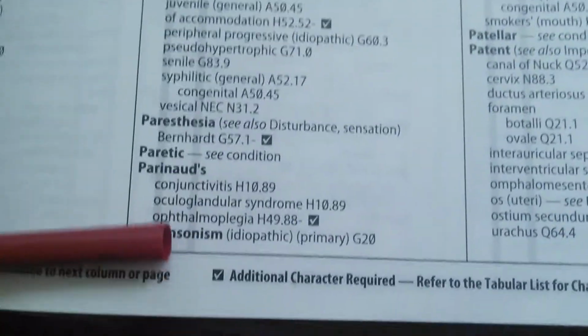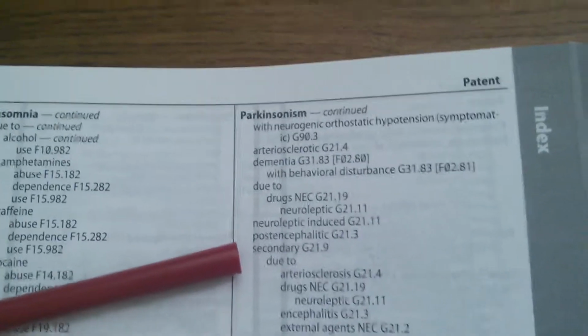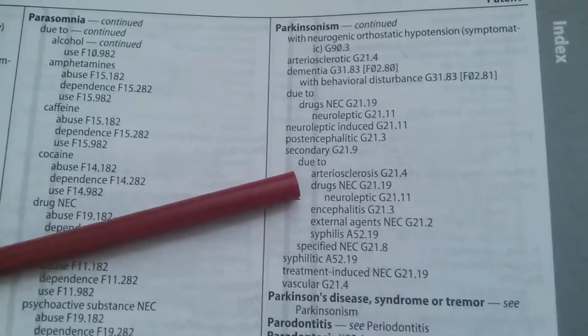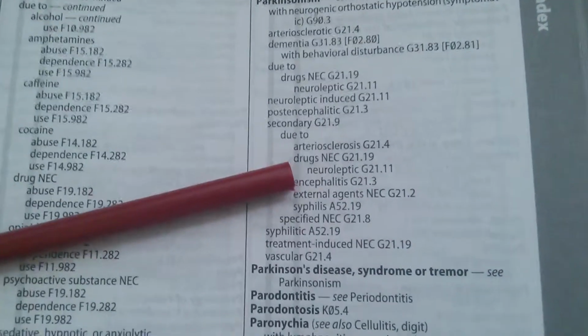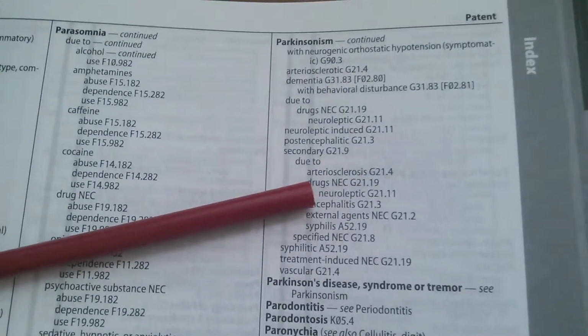Parkinsonism, right? And then from there we go to the second column, next above. And then secondary, due to drugs. Finally, neuroleptic, and it will show us the code G21.11.